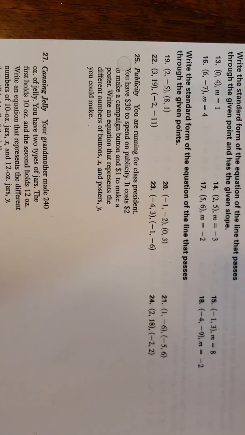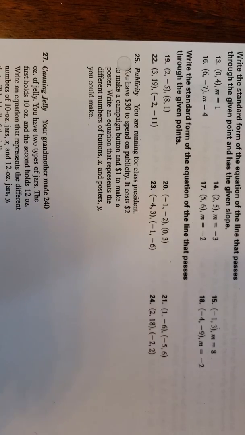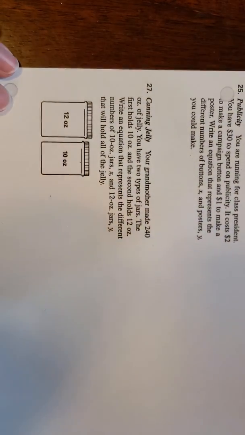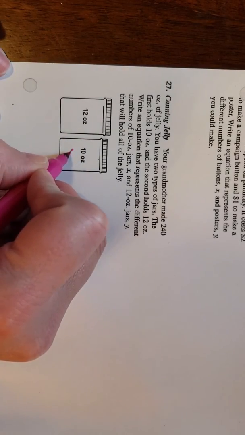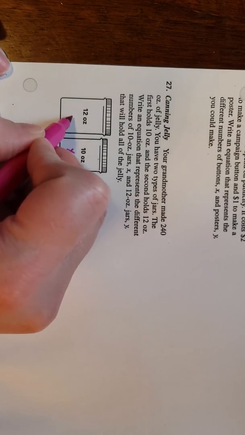Okay, I would like you to skip the publicity question, but I do want you to please attempt the canning jars. I don't want to give you too much help. I'd like for you to please attempt it on your own. I will only give you one hint. This one will be X, this one will be Y, and I'm only telling you that because sometimes the wording of this question is goofy. So good luck with that. Have fun with it. Don't get frustrated, persevere.